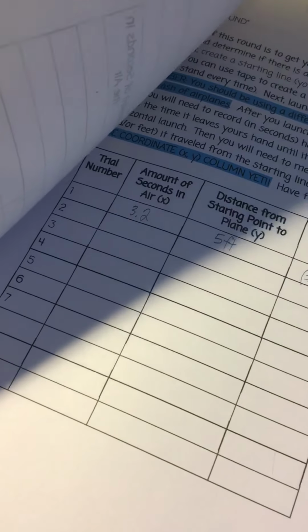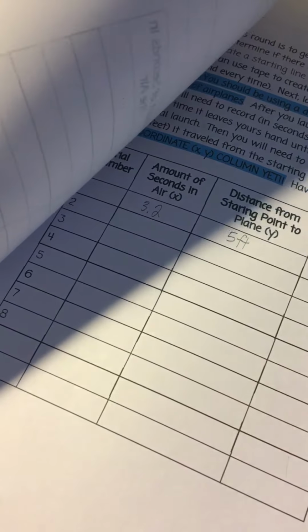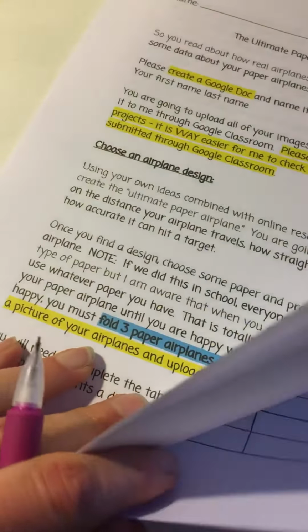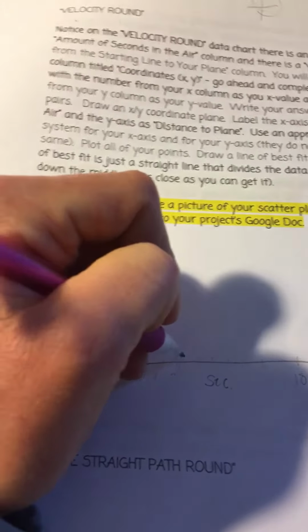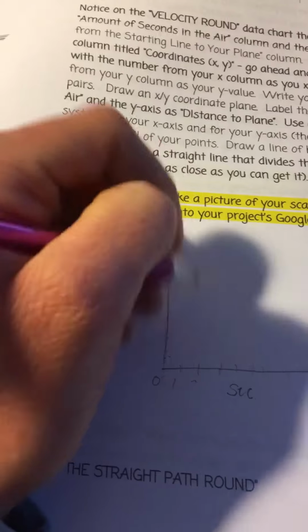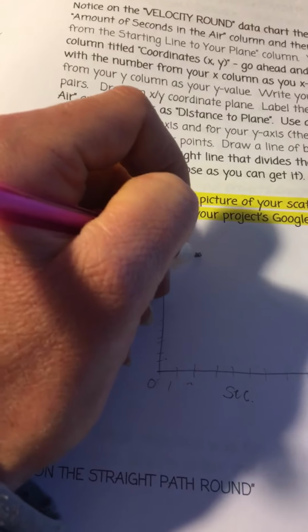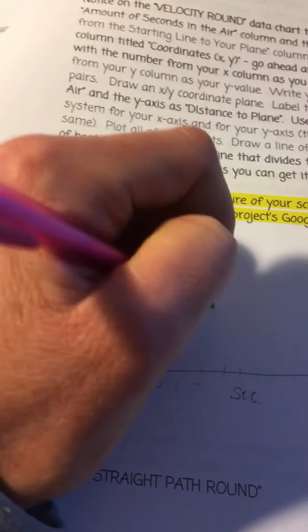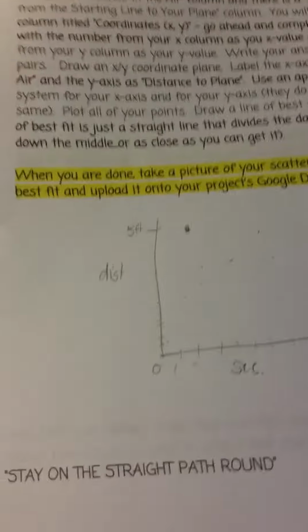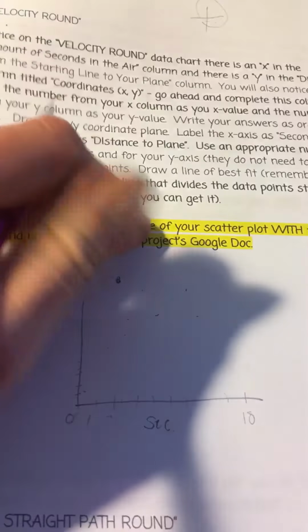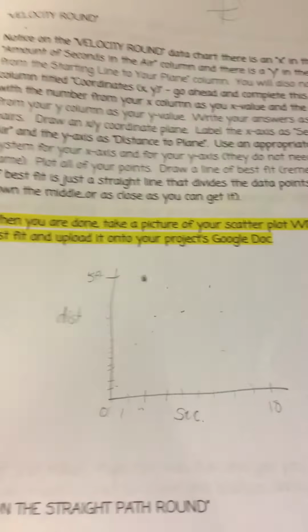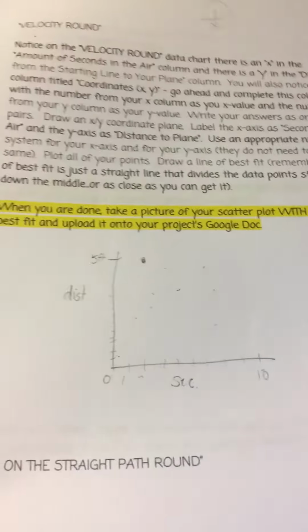So if my first one was 3.2, what was it? Sorry. 3.2 seconds, and it was 5 feet. I would find 3.2 seconds on my x-axis, and I went up 5 feet. So it'd be somewhere around here, and I put my first point. And I'm going to have a scatter plot, which means all my points are going to be all over the graph, possibly clustered in one area, but typically over the whole graph.